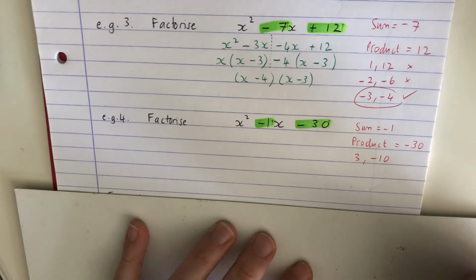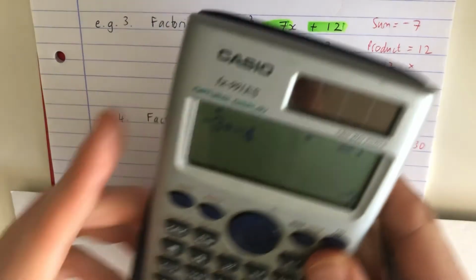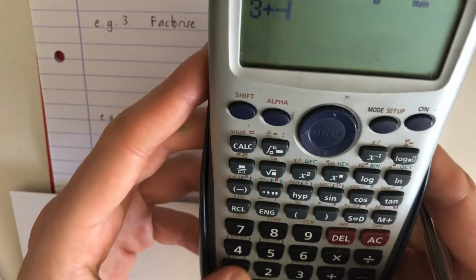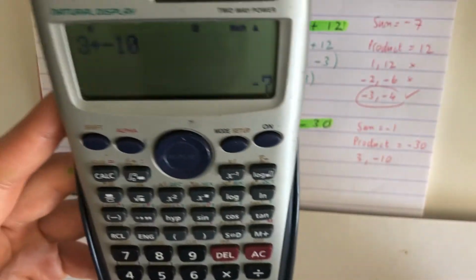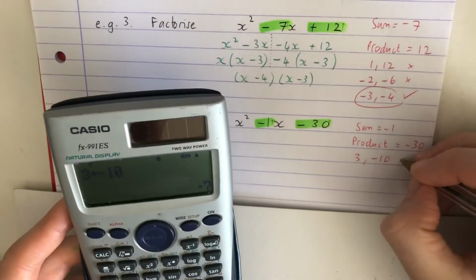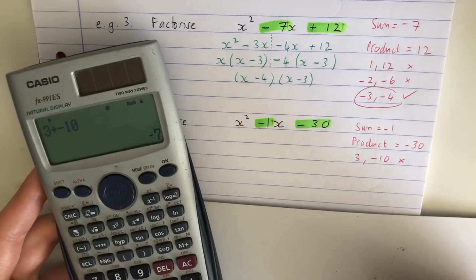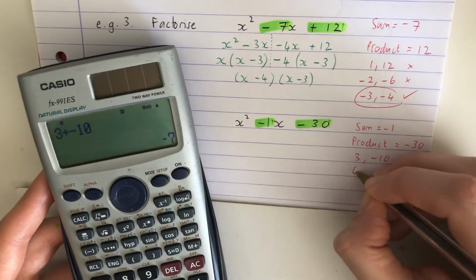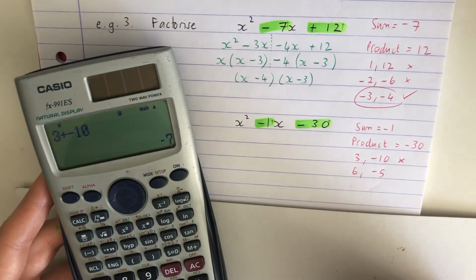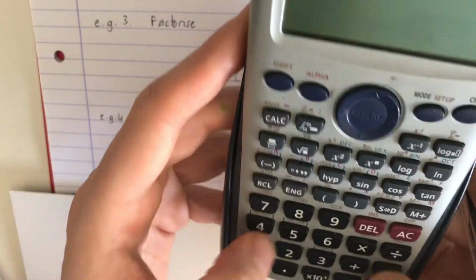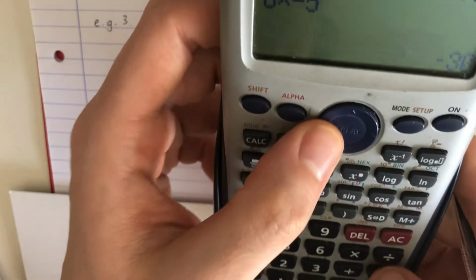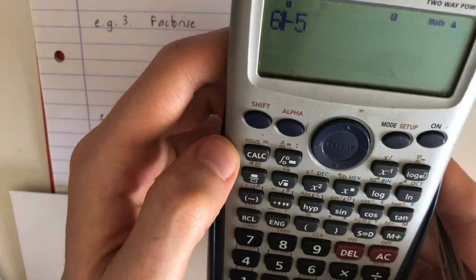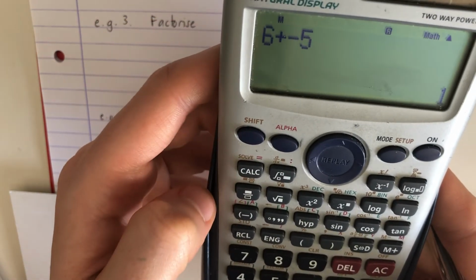They times together to give you -30, but 3 plus -10 doesn't give you -1. So that doesn't work. What about 6 and -5? 6 times -5 does give you -30, but if you add them, it gives you +1.